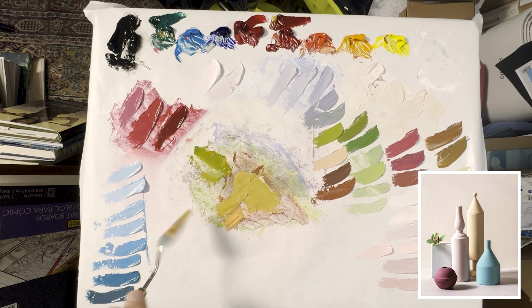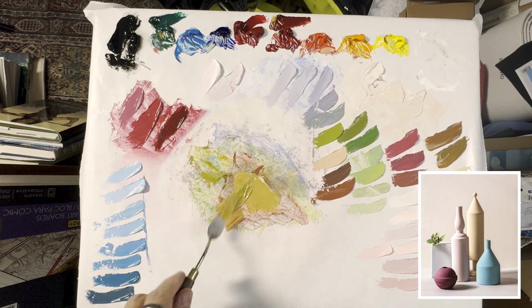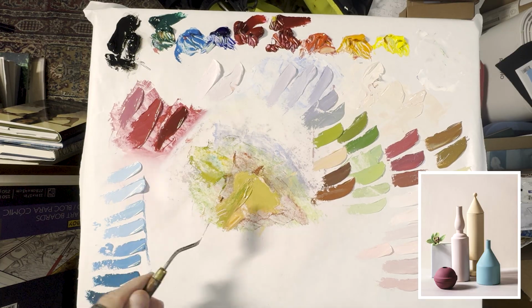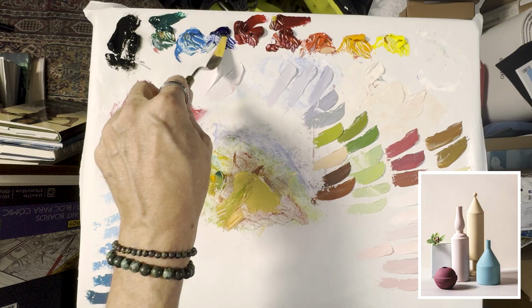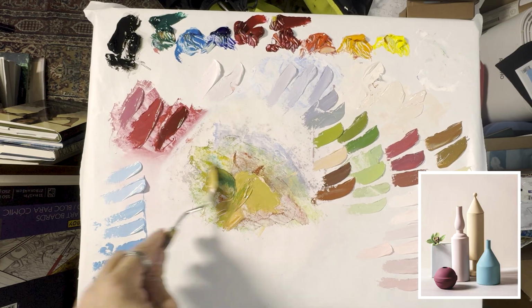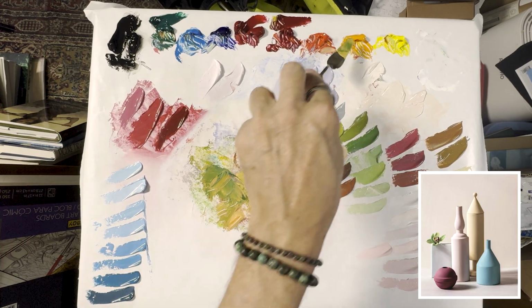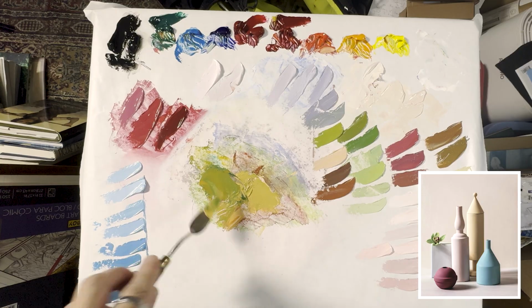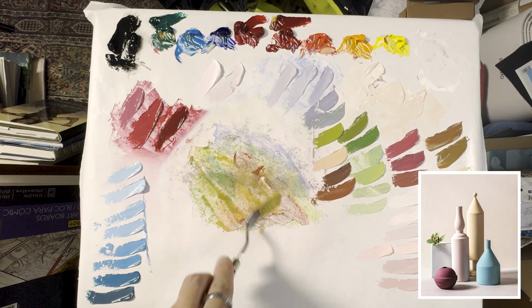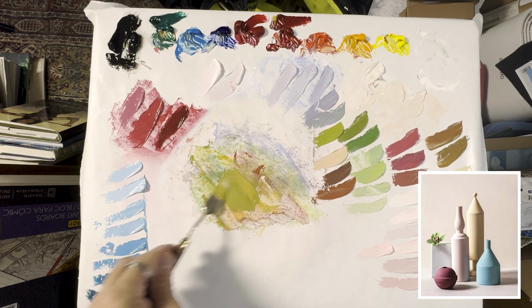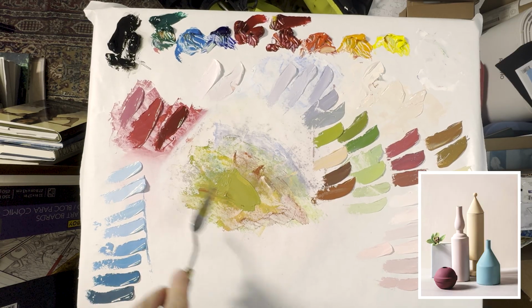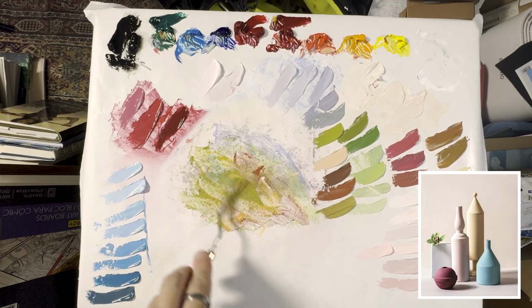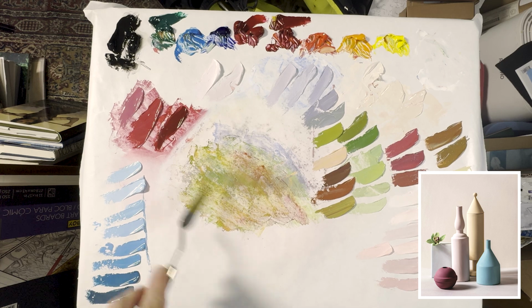That's pretty close. Has even more green in it. Drop the value. Warm it up. Drop the value. Warm it up again. Then mix those into each other. Now I have the value that I need for that shadow color in the leaf where the reflected light is.